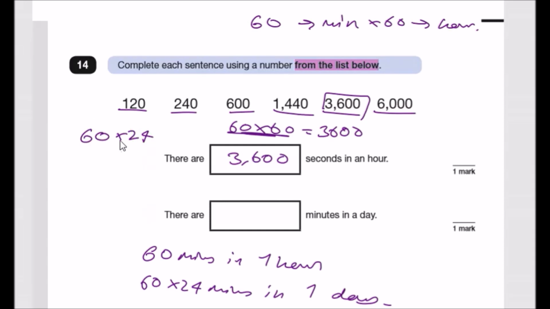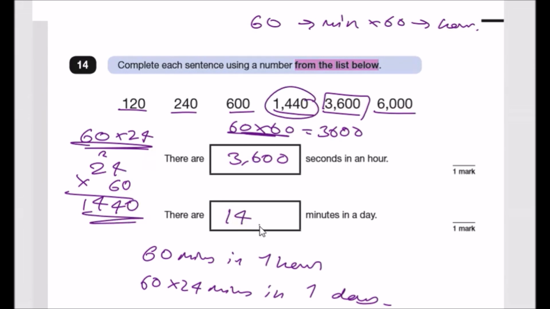What you could do is just do 6 times 24 and then add a 0 to your answer. Let's have a go at that. 24 times 6. 4 times 6 is 24. And then 6 times 2 is 12. Add 2, which is 14. And then because we're doing 60, just stick a 0. So 14, 40, that means it's over here. And that's it. This is all you have to do, guys.